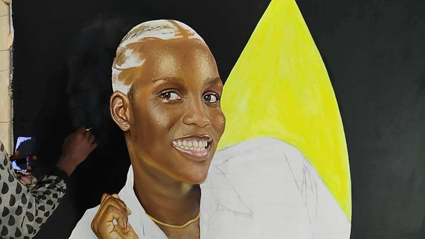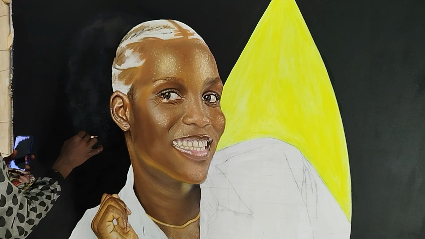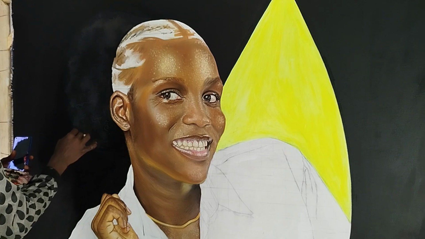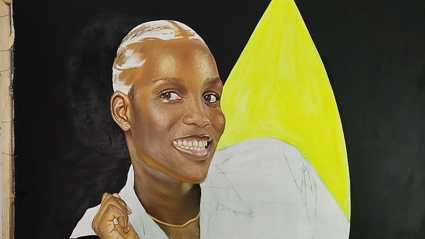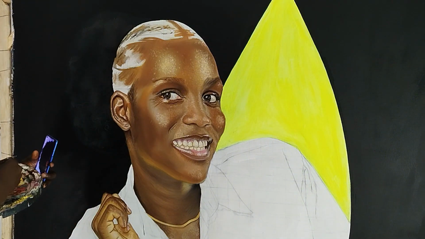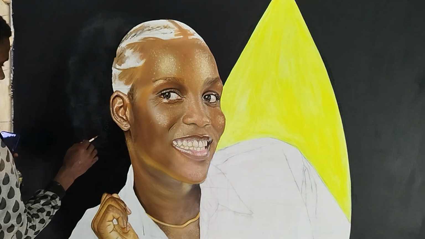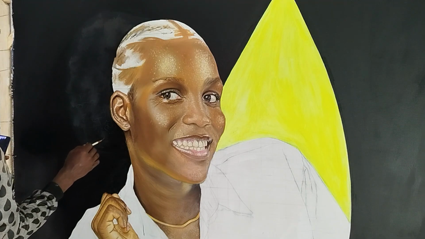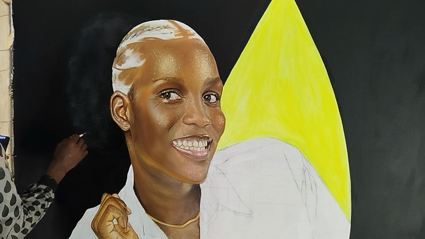Try to keep your lines as tiny as possible. I'm working on a large scale, so I feel this thickness of my line is not too bad.